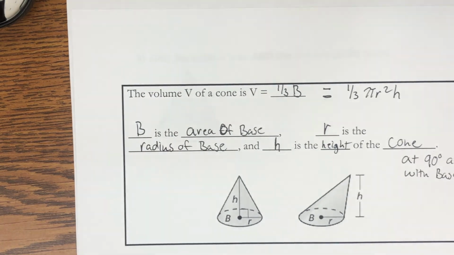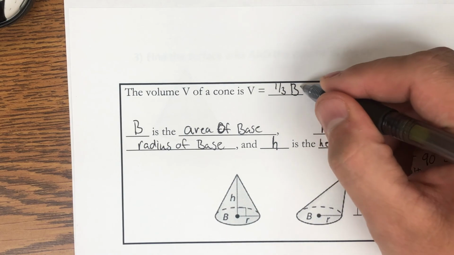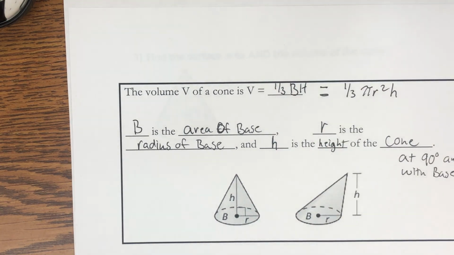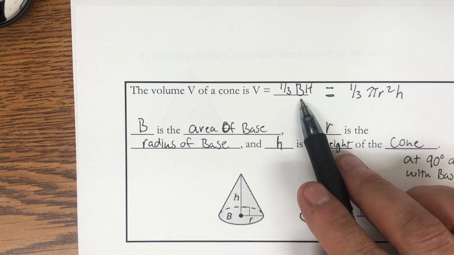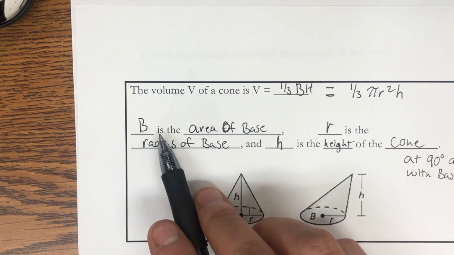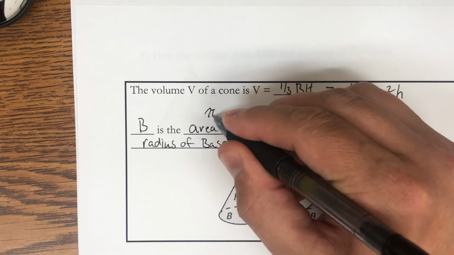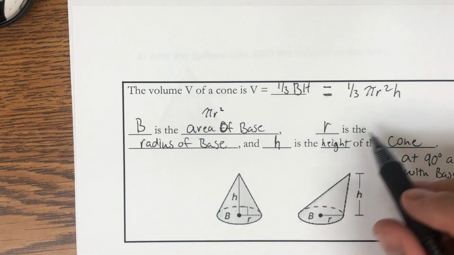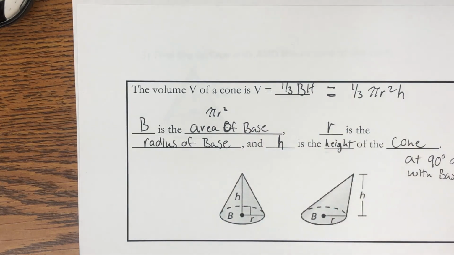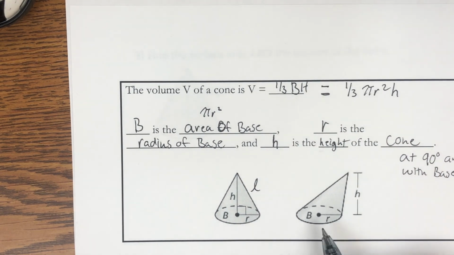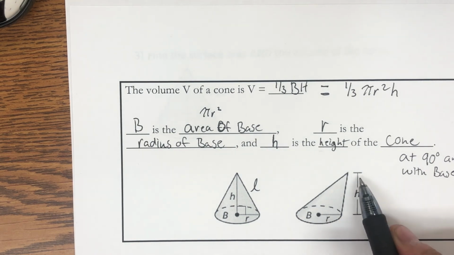Now the volume of a cone is equal to 1/3 the area of the base times the height of the cone. Now in the cone, unlike the pyramid, the base is always a circle, so I can substitute pi r squared in for b. B is actually the area of the base, or pi r squared. R is the radius of the base, and h is the height of the cone. Now keep in mind, we just went over slant height. Slant height was on the edge. Height, top to the bottom at a right angle. We will not find the surface area of an oblique cone, but we can find its volume.